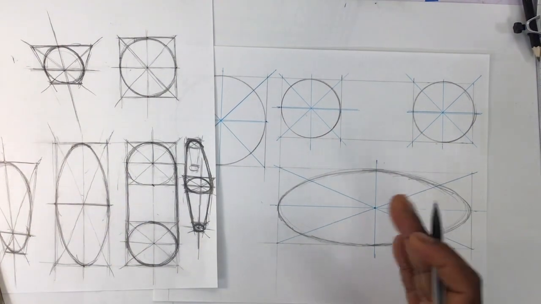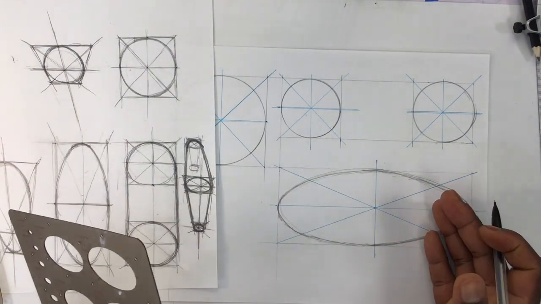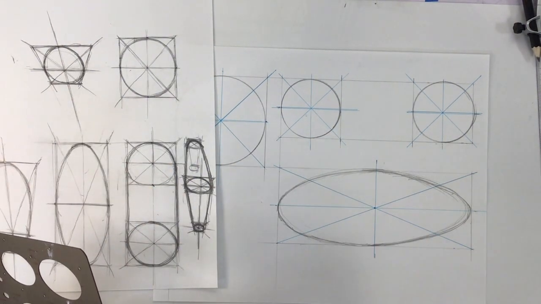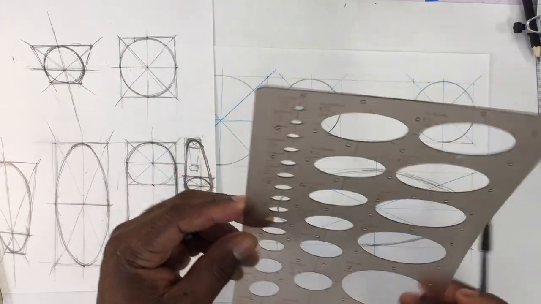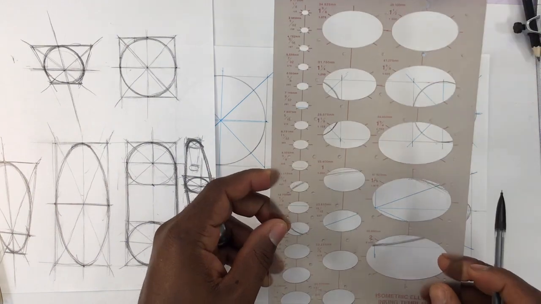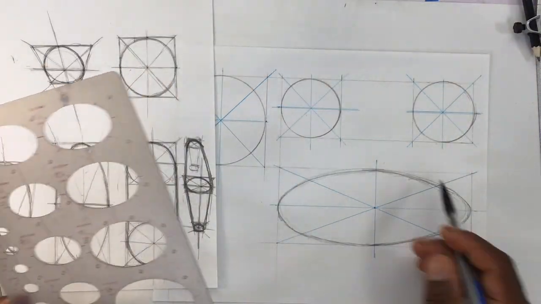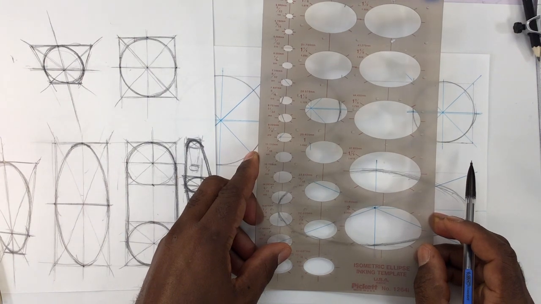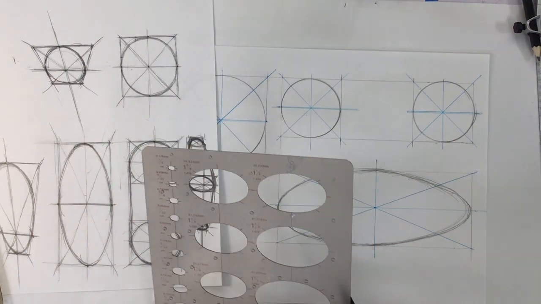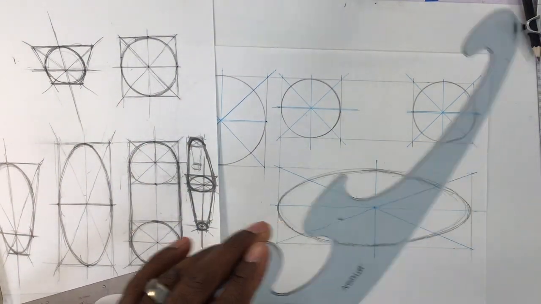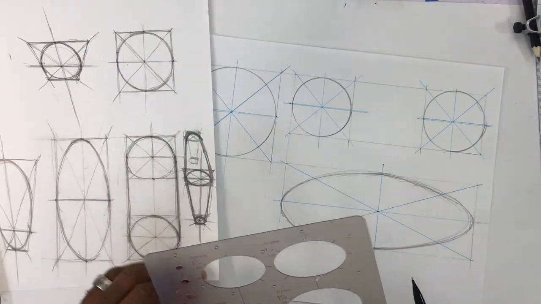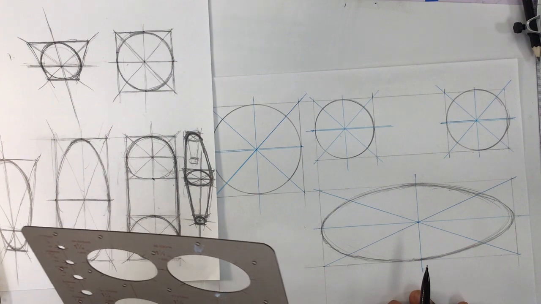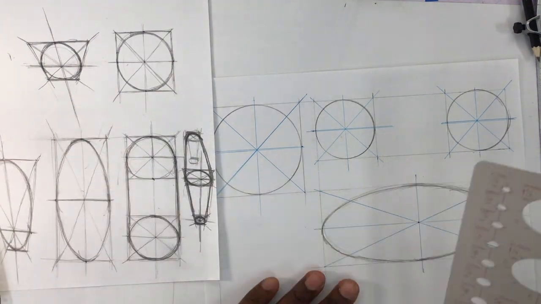But since this is an ellipse that you're looking directly at and it's symmetrical, if you have a big ellipse template like this that fits, you can just plug it in there, draw it in, and it should be fine. But once it's in perspective, you definitely have to rely on things like the French curve or the flexible curve, which I don't have right now, and I can show you that later, or you'll see me using that in another video.